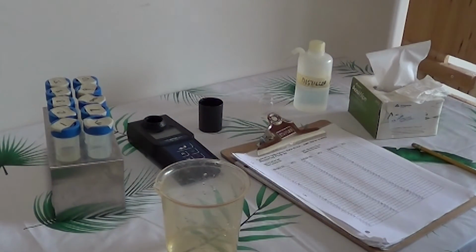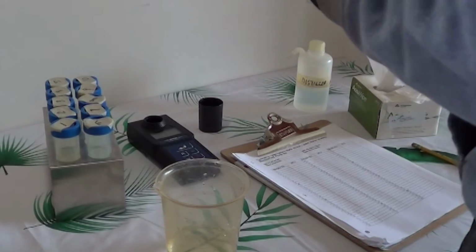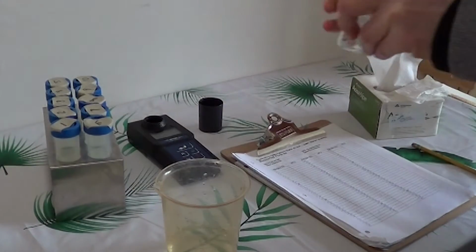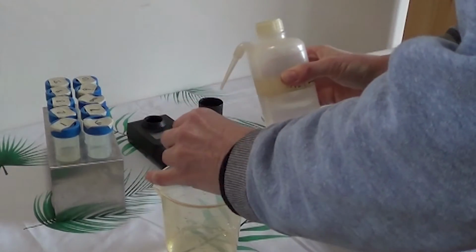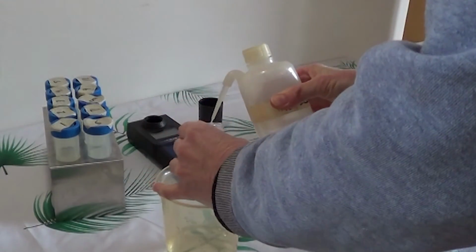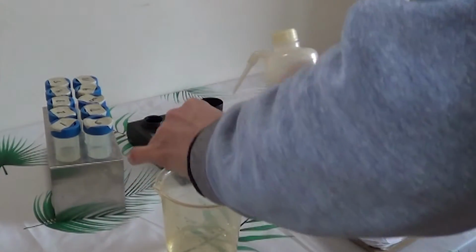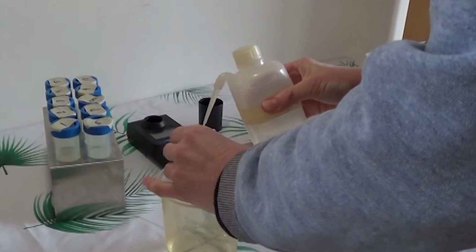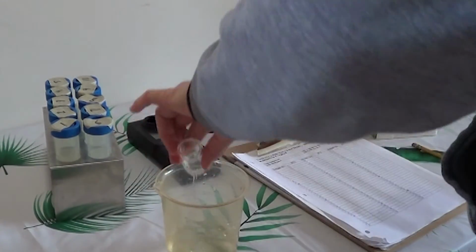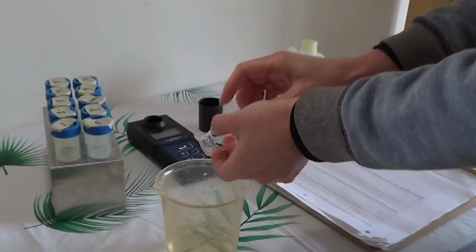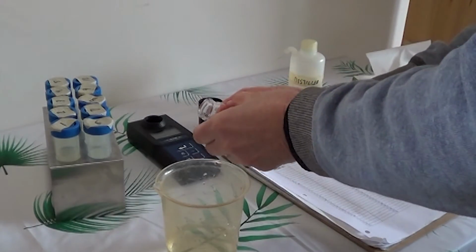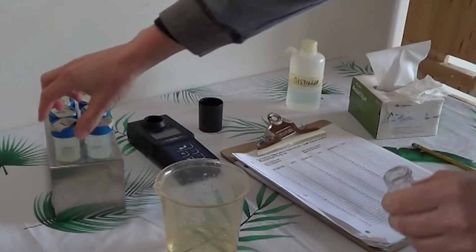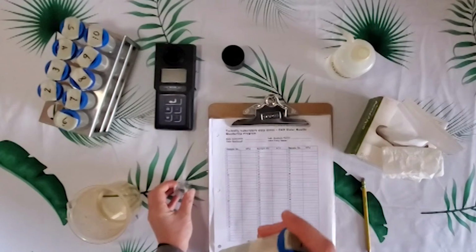So we'll start with taking our vial and we'll give it a rinse here 3 times. We'll go all the way around the edges, the sides of the vial 3 times. The 3rd time we'll give it a nice shake into the waste beaker, and then we'll take our first sample.